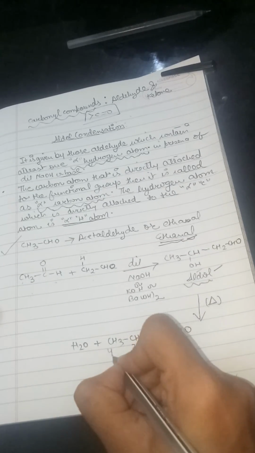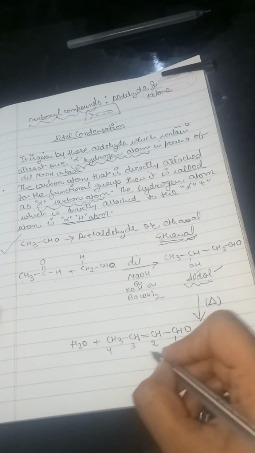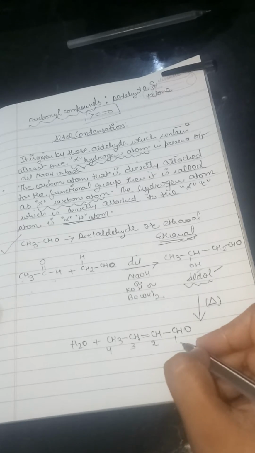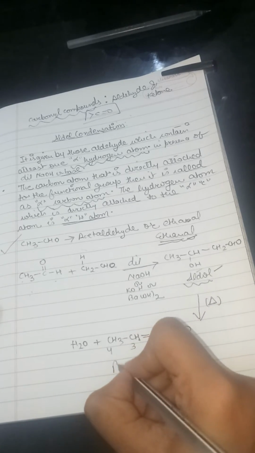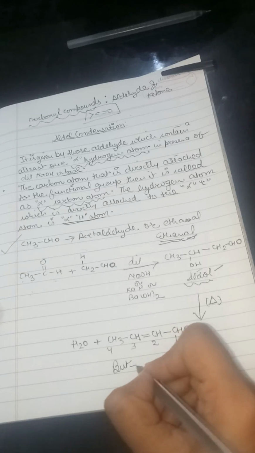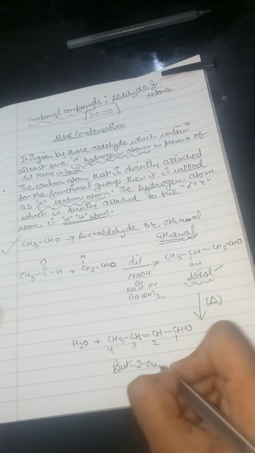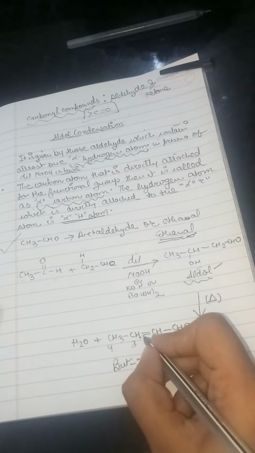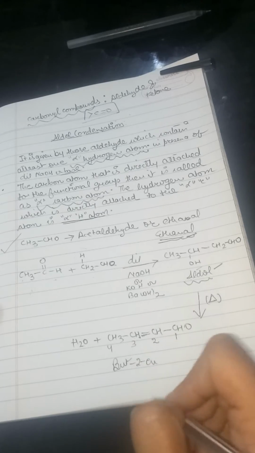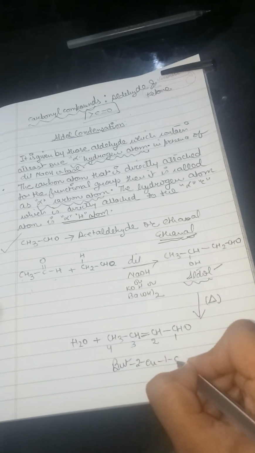If we apply the IUPAC nomenclature, the numbering starts from the functional group. So it is but, 2-ene, because the double bond is present at the second position. But-2-ene-1-al.